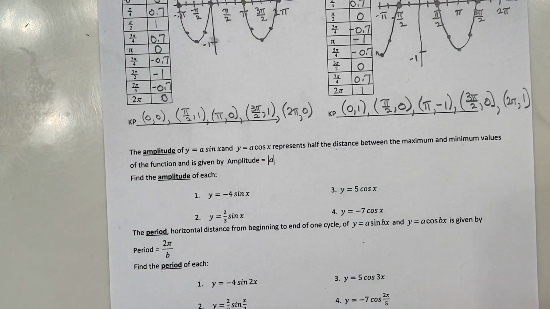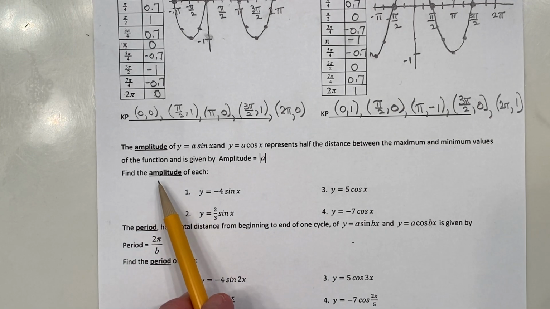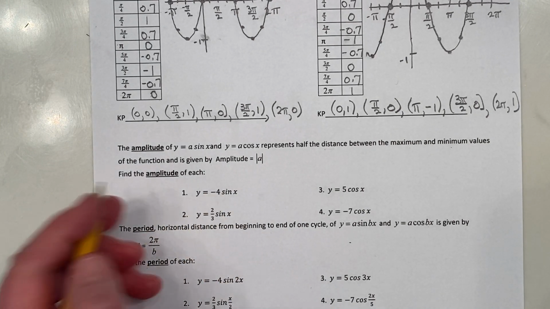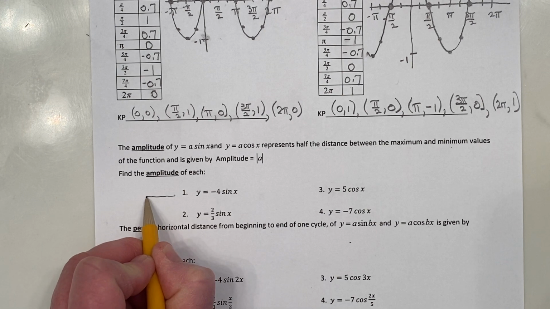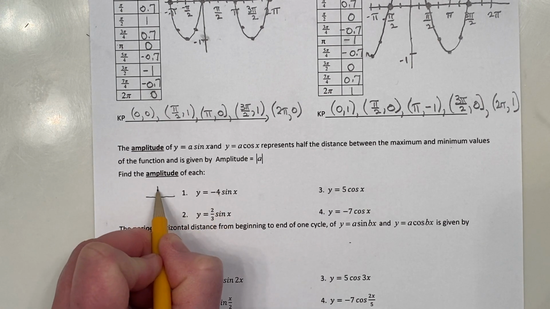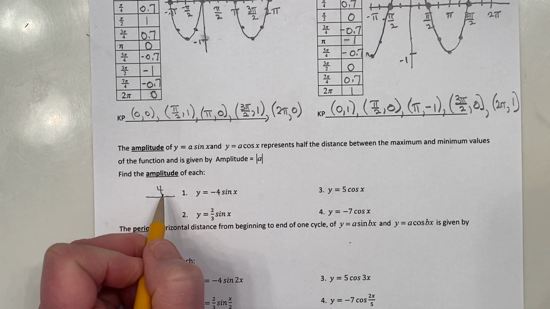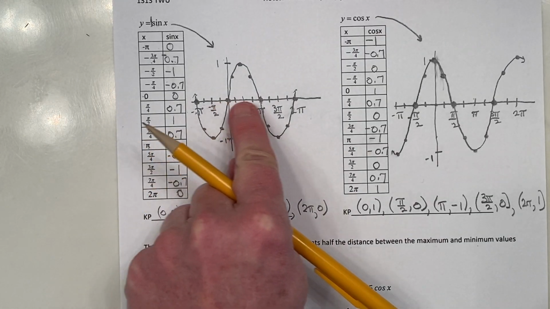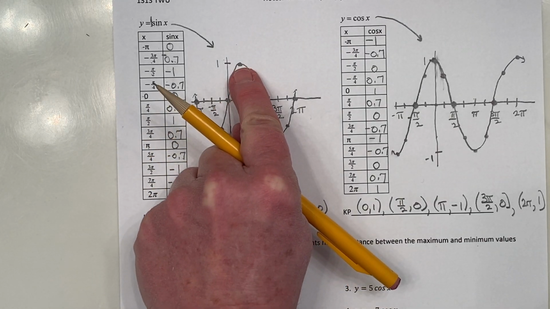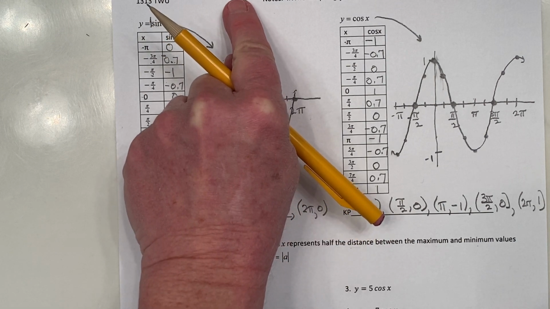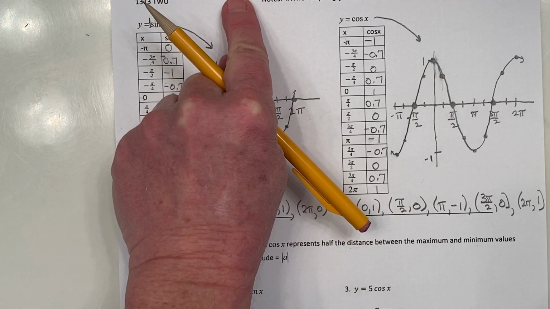Let's practice with that. I have 4 examples here. Find the amplitude of each. Well, the amplitude here is going to be 4. That means that between 2 key points, instead of going up 1, I would actually go up 4. So I'm vertically stretching the sine x graph.